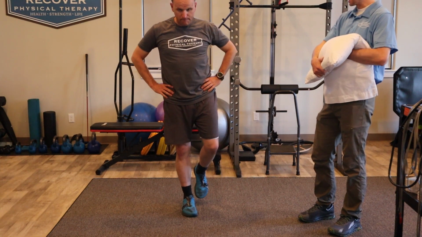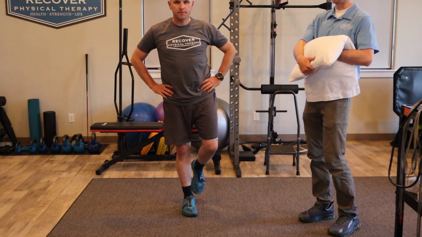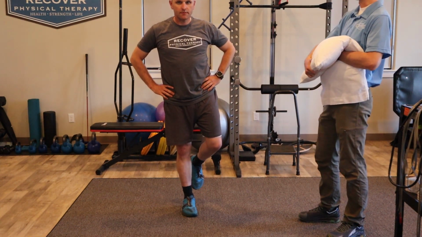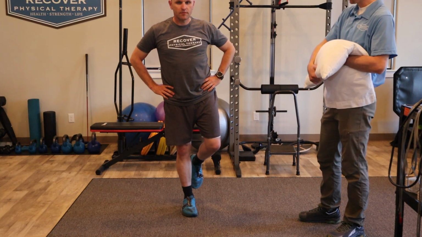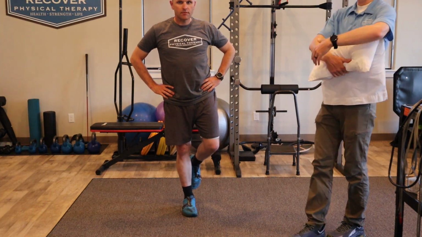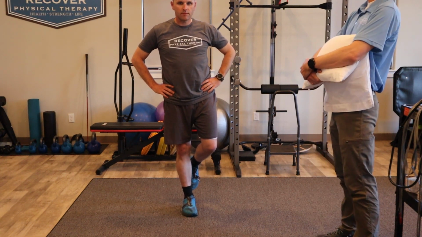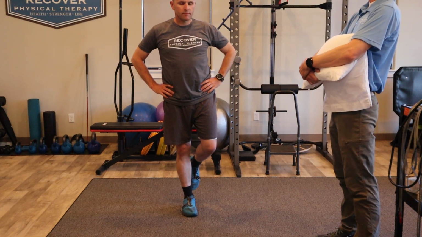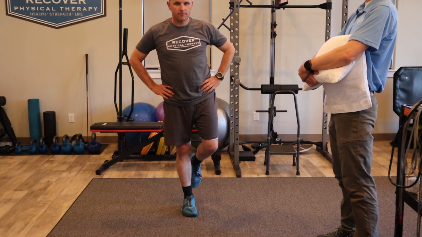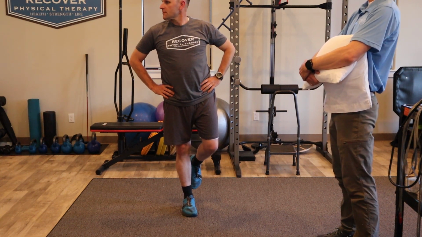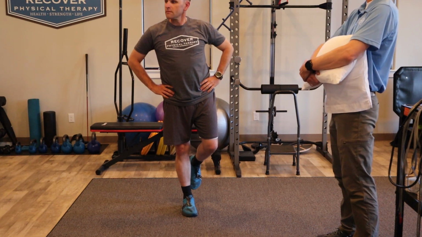A good way to start is, when you're brushing your teeth in the morning and night, you can brush your teeth while you're standing on one foot. And if that's pretty easy for you, you can make it more challenging by tossing a ball back and forth or dribbling a basketball. You can do it with your eyes closed, or while you're turning your head left and right. That'll challenge your balance a little bit more.